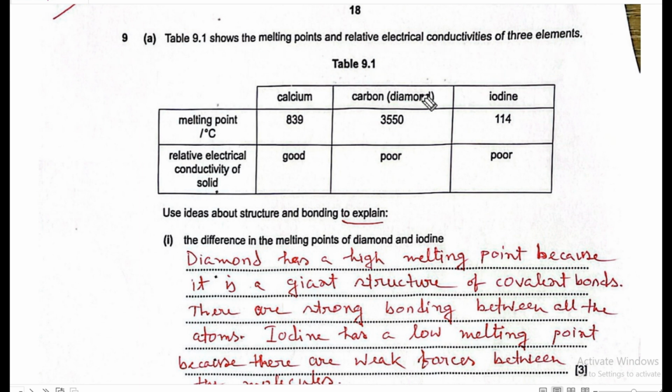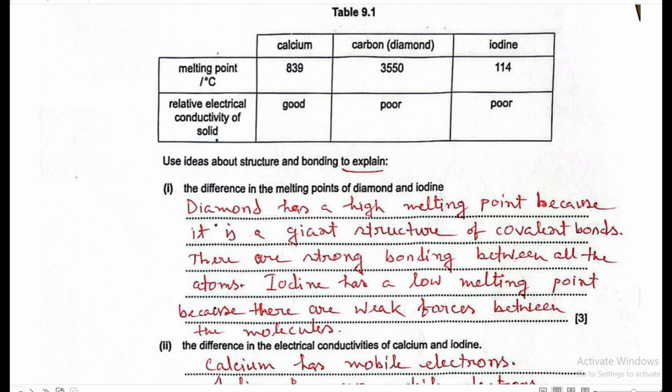So you see melting point calcium 834, diamond carbon is very high 3550, iodine very low melting point, and electrical conductivity calcium is good as it is metal, diamond poor, there is no free electron, and iodine is poor, this has no free electron. Now you are asked to use ideas about structure and bonding to explain the differences in the melting point of diamond and iodine.